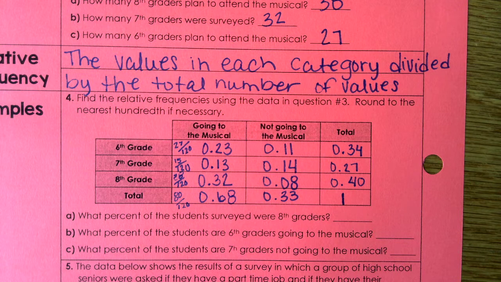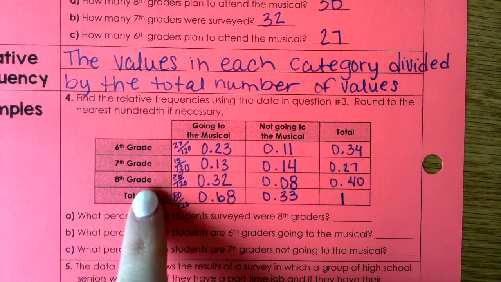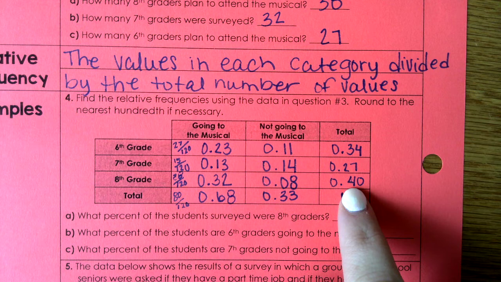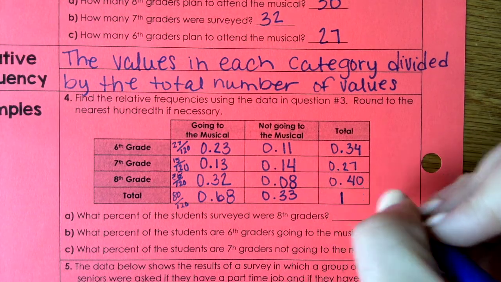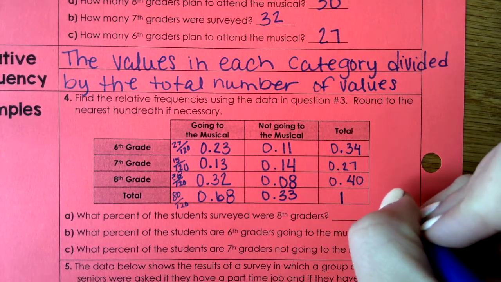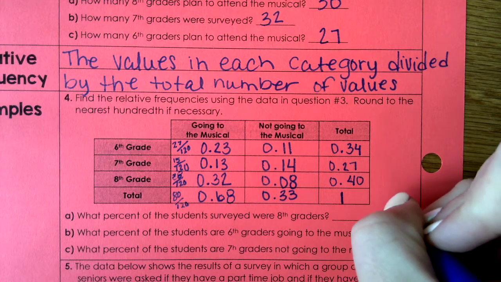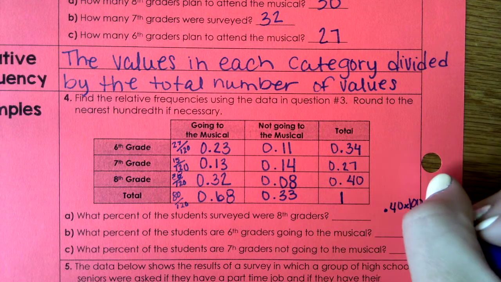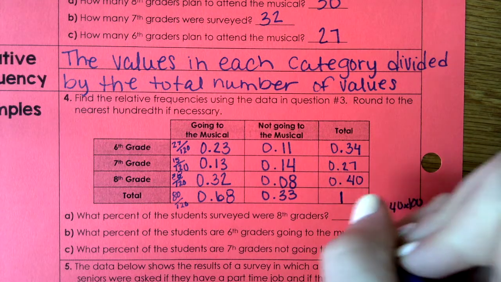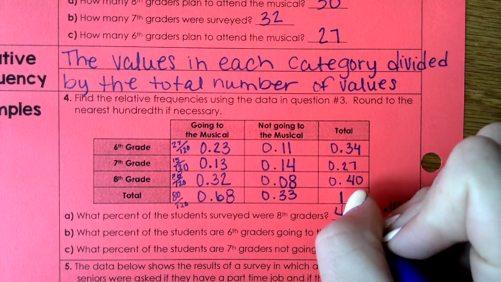Okay, so now I want to know what percent of students surveyed were 8th graders. Well, if I go to my 8th grade, I get 0.40. That's not a percent. How do I change it into a percent? Times it by 100. So I'm going to take 0.40 times 100, or I can just move it 2 places to the right, and I am going to get 40%.